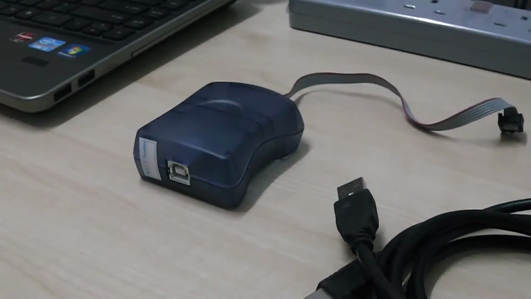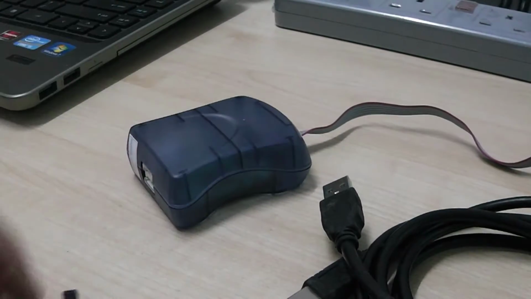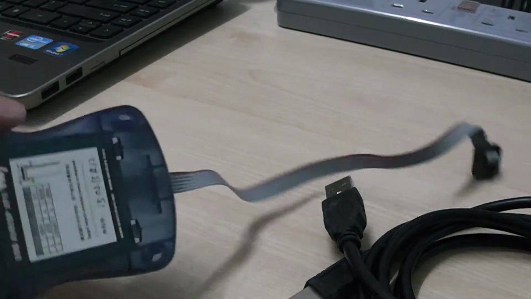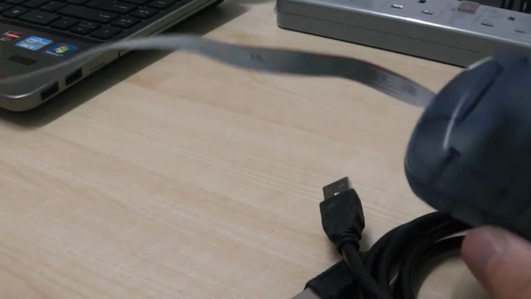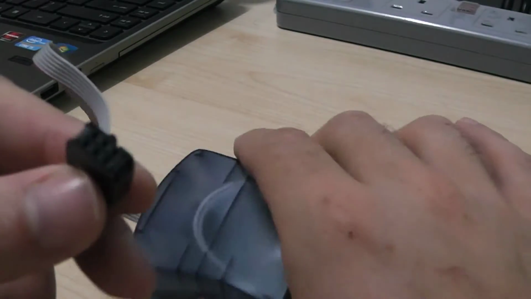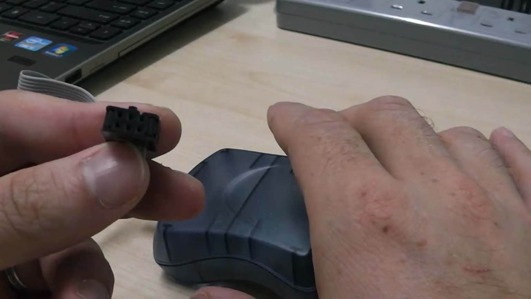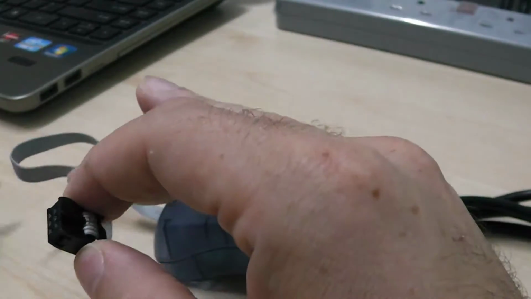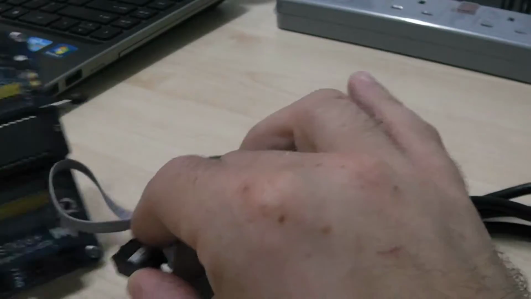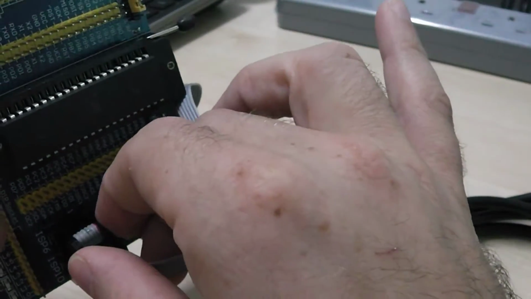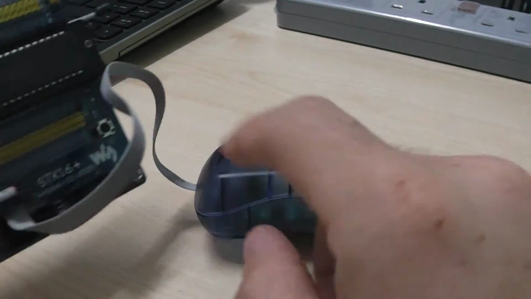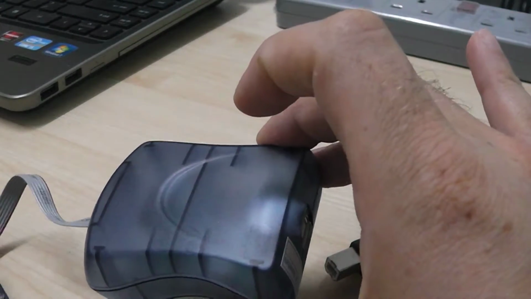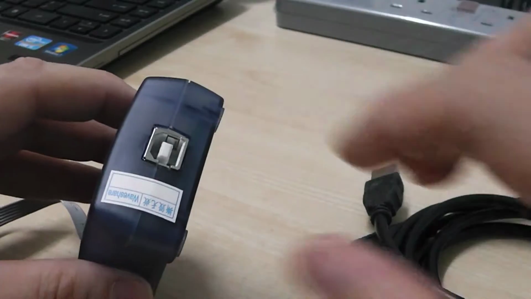The other device here is the programmer. As you can see, this programmer is connected through these 6 pins, which are the ISP. It's connected to the board here, like this. Actually, we connect through the USB.